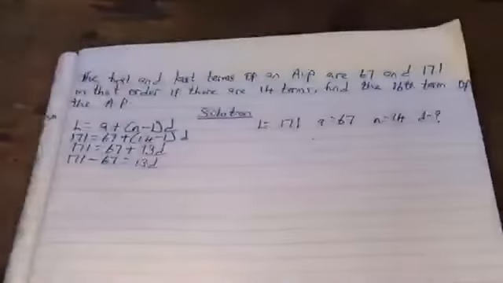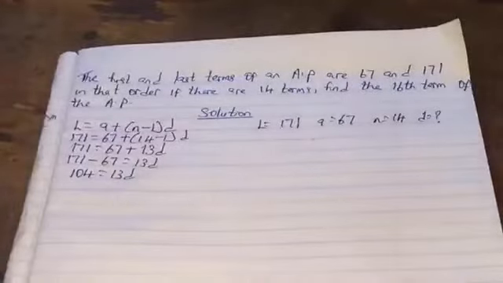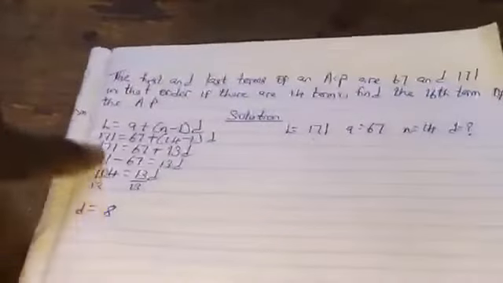Therefore, 171 minus 67 is equal to 104, which equals 13D. You divide both sides by 13. When you divide both sides by 13, your answer will be 8. Therefore, D is equal to 8.